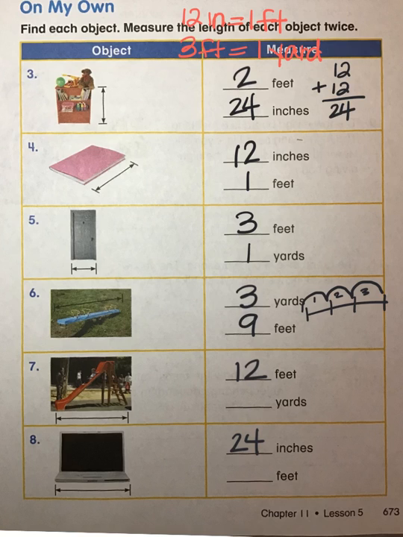Okay, the slide. I said the slide was 12 feet. They want to know how many yards is 12 feet. So how am I going to figure that out? I know that there are 12 inches in 1 foot. How many feet are in a yard? There's 3 feet in 1 yard. So here's what we're going to do.